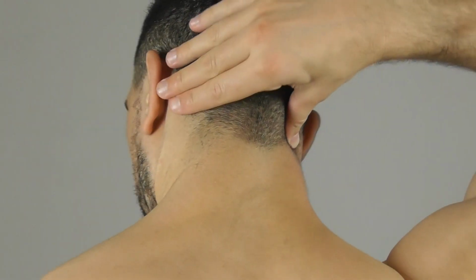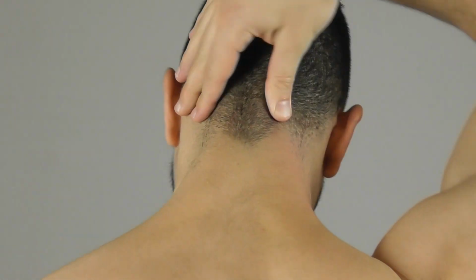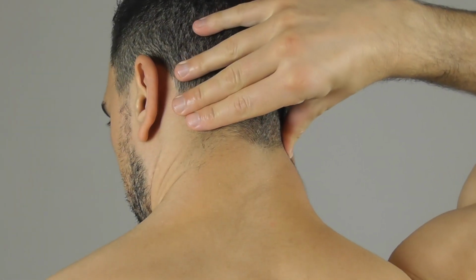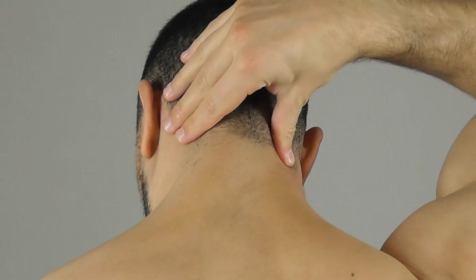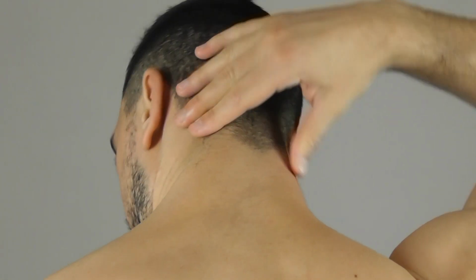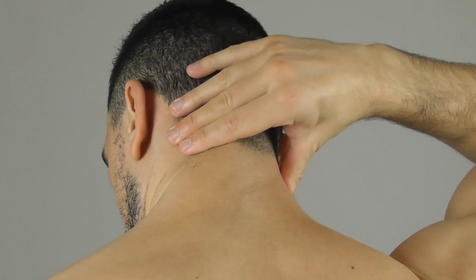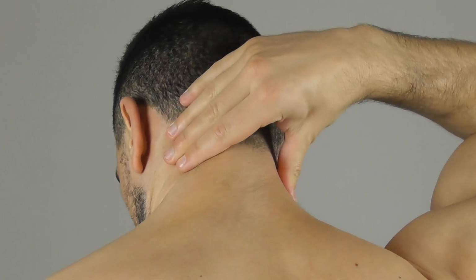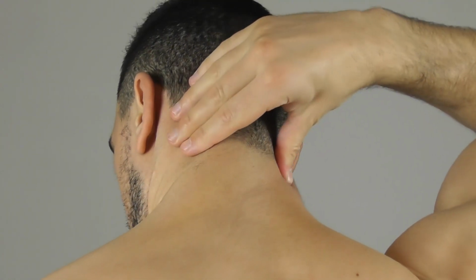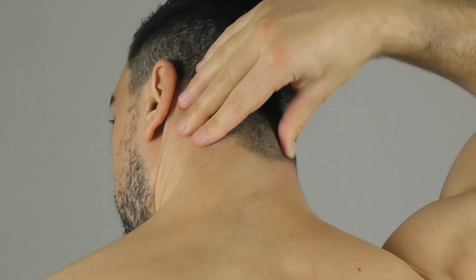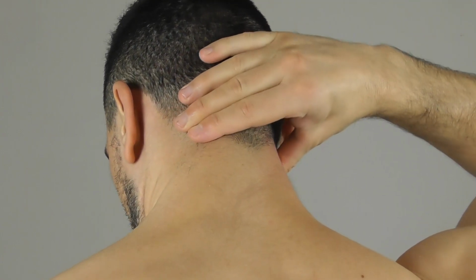This part you can see closer, the technique. Guys, for real, after this you're going to feel a big difference between the two sides, and if you have a headache, this can really help to release that headache that you're feeling right now.